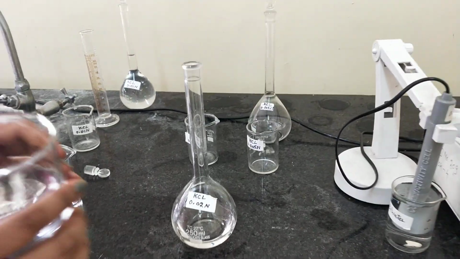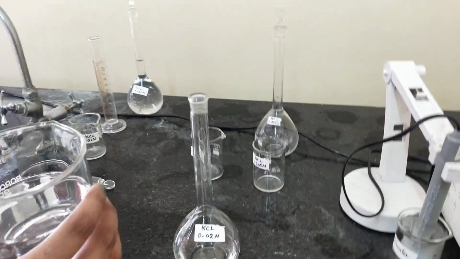So fill the water up to the mark by using this funnel.